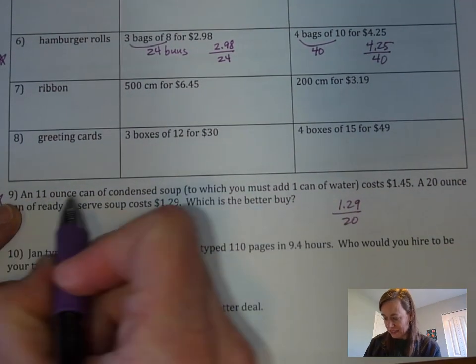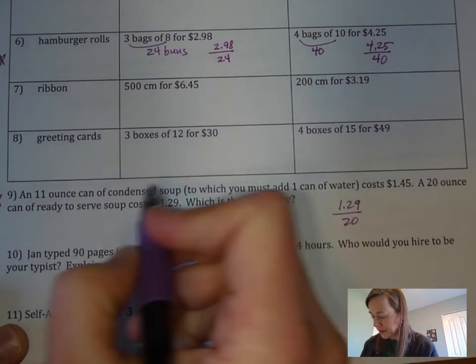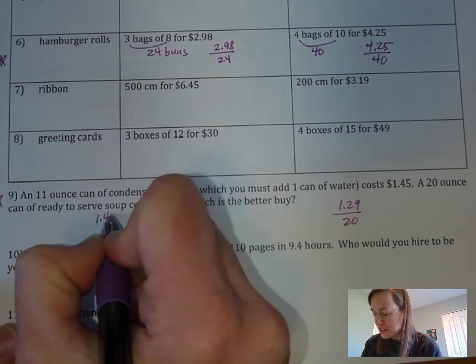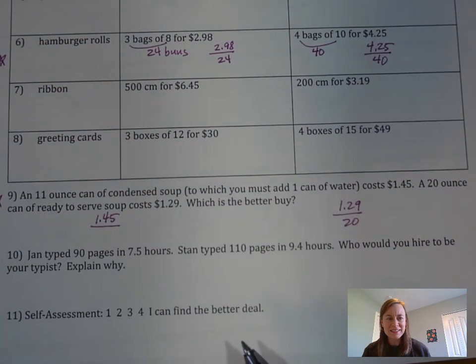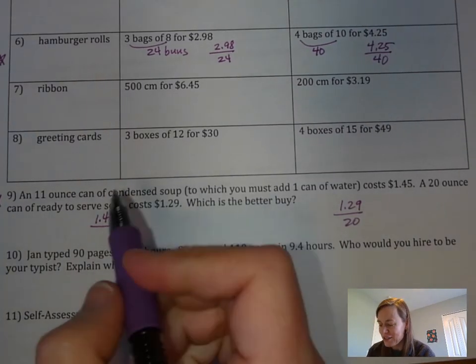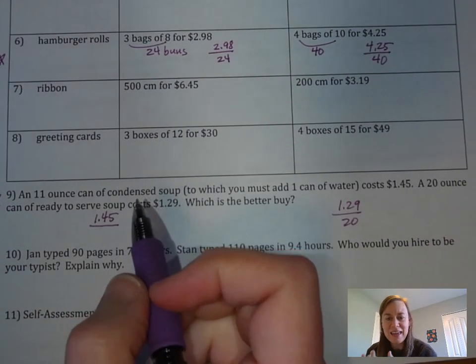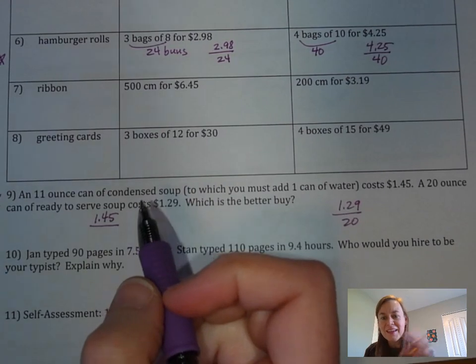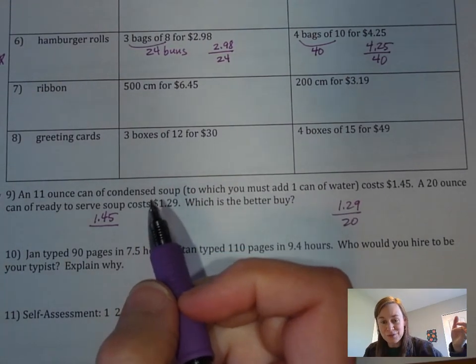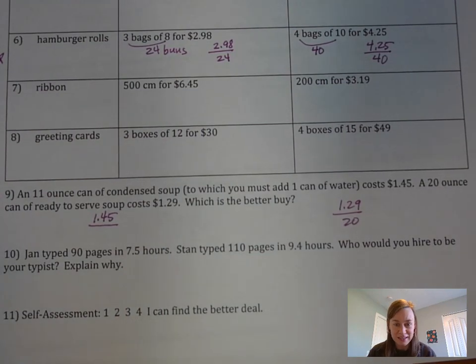But for this condensed soup, let's see, it costs $1.45, so I'll put that on top. The question is, how many ounces is it? Well, let's go with the number of ounces of soup that you're actually going to eat, not the number of ounces that are in the can. Do you guys know what condensed soup is? It's like soup that's extra thick in the can, and you have to dump it in the pot. Once it's in the pot, you have to get another can full of water and add it to that. So it actually makes twice as much soup as it looks like.